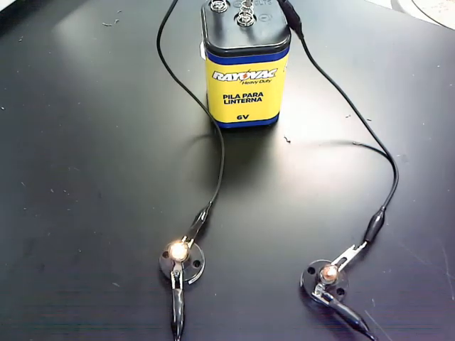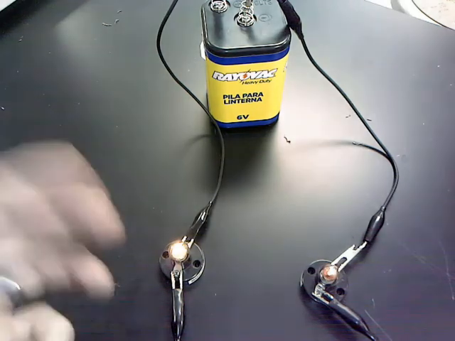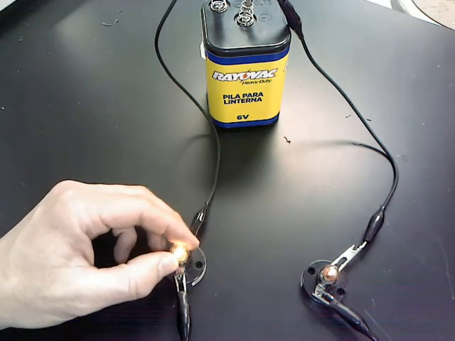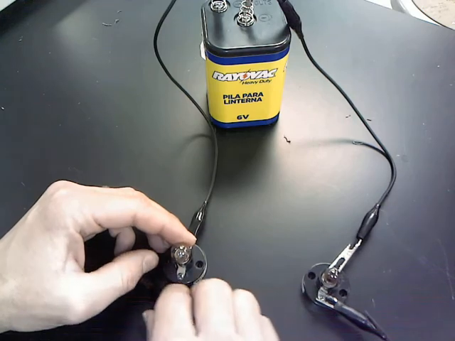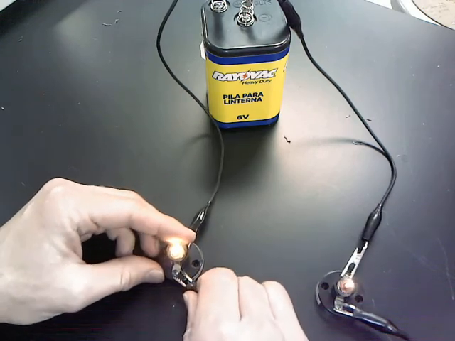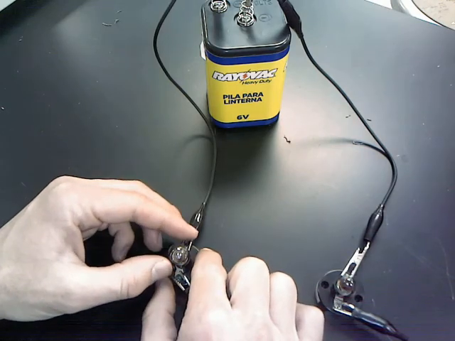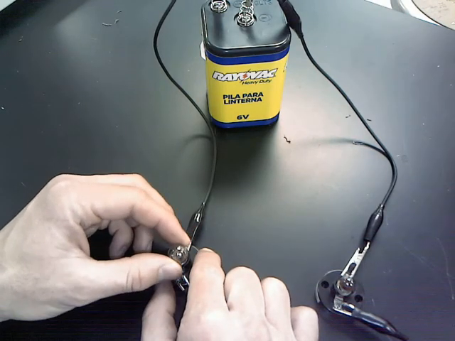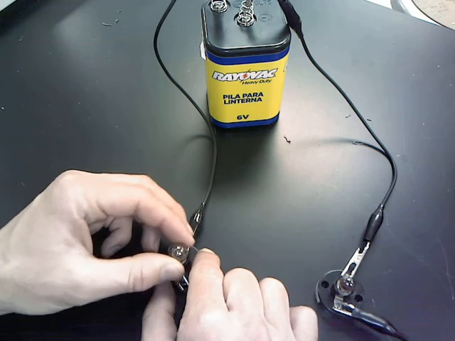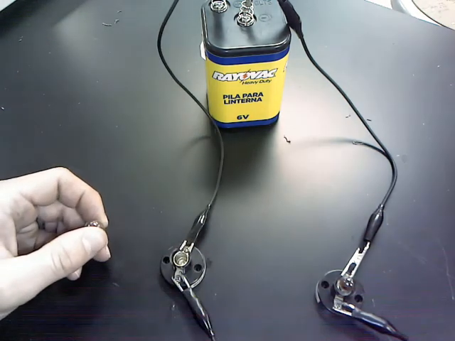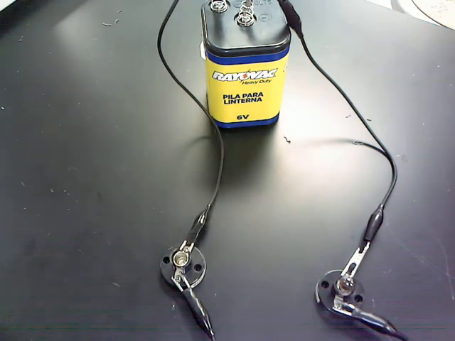Now, let's say that you have a burned out light bulb, and I'm going to simulate that by just removing the light bulb, okay? So you can see what happened here. As I remove the light bulb, it causes a break in my circuit.